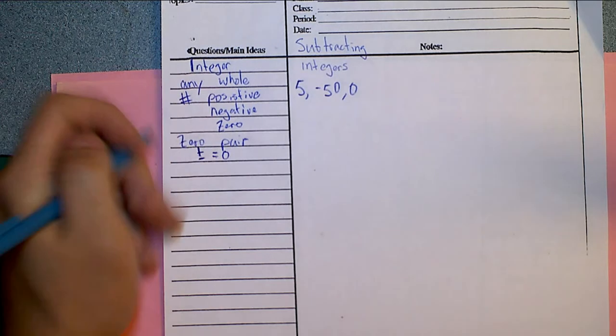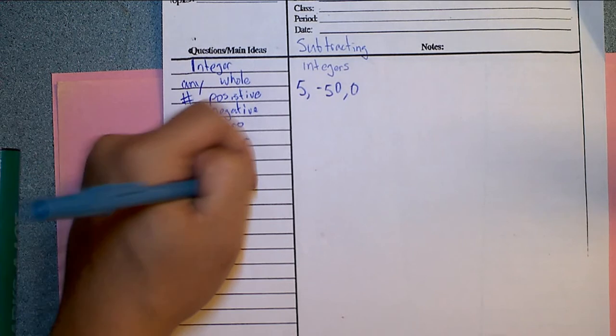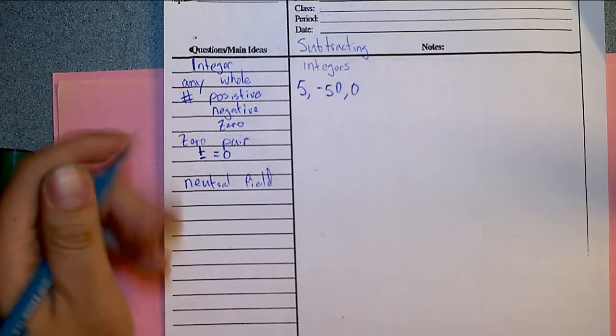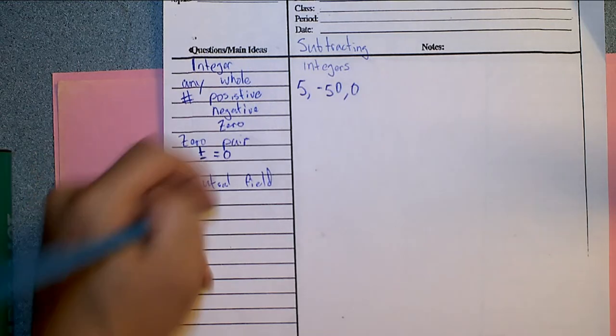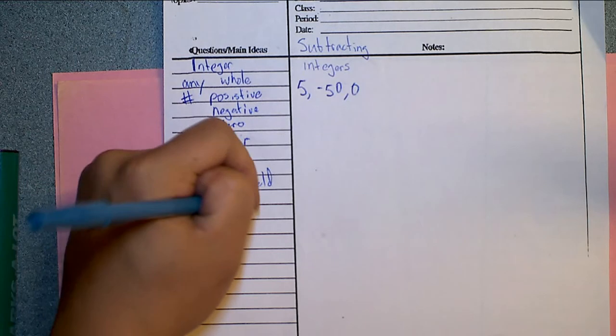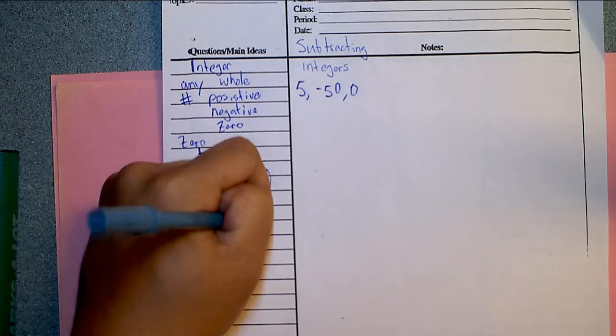The last word is neutral field. And this is really important today for subtracting. A neutral field means if you have more than one zero pair.